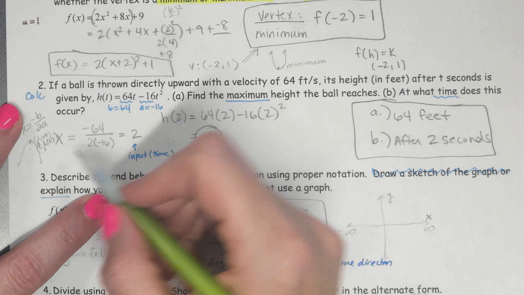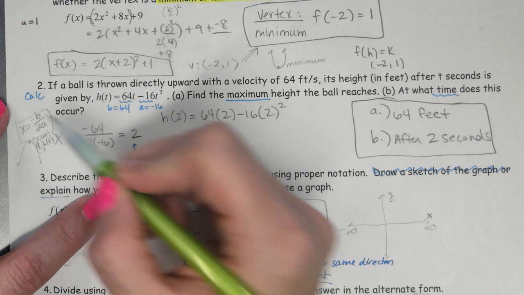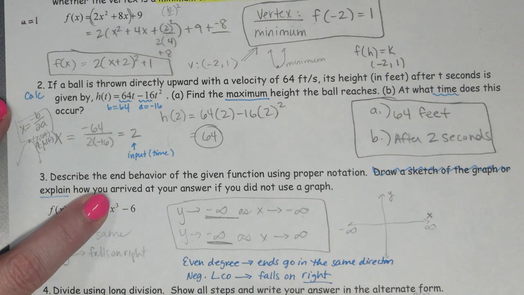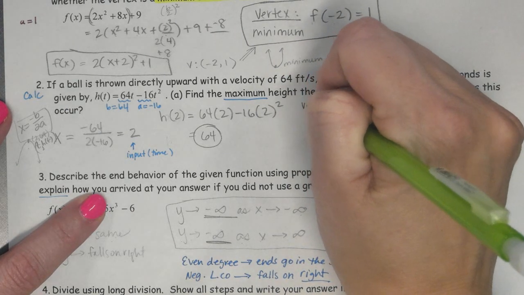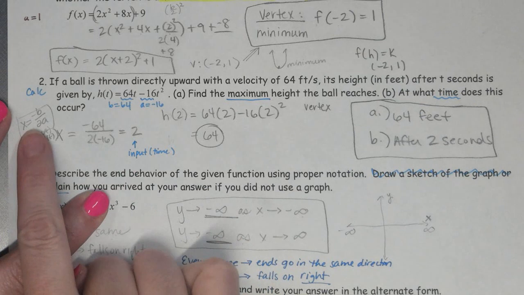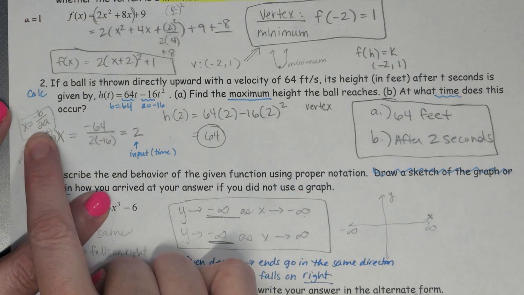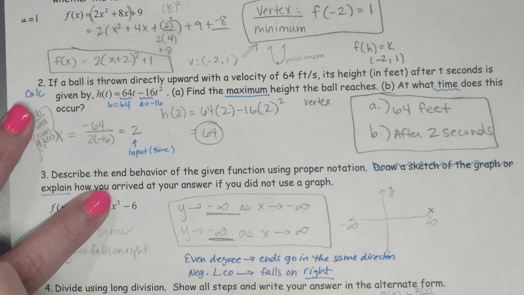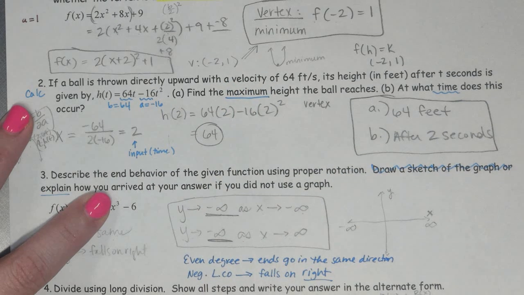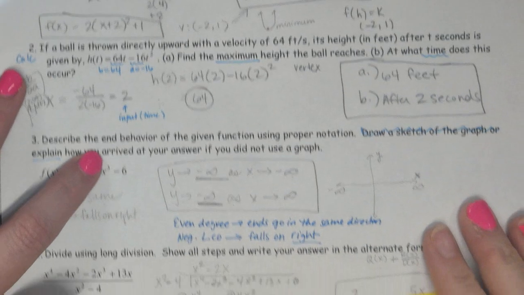Okay, so again, the formula for doing that is the opposite of b over 2a. Anytime you're finding the maximum, what you're finding is the vertex. So to find the x-coordinate of the vertex, opposite of b over 2a, okay, plug it into the original function to find the y value, and the y value is your maximum. Okay, so 64 is the maximum height. Okay, and then number 3.